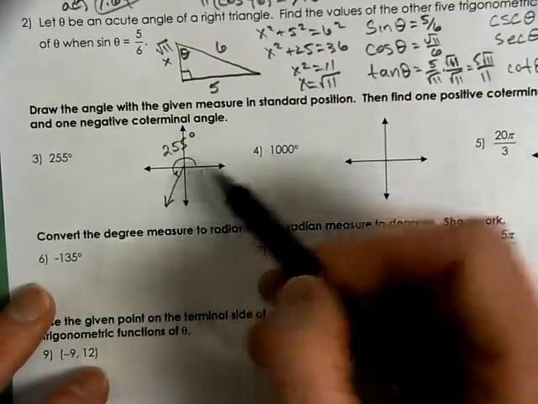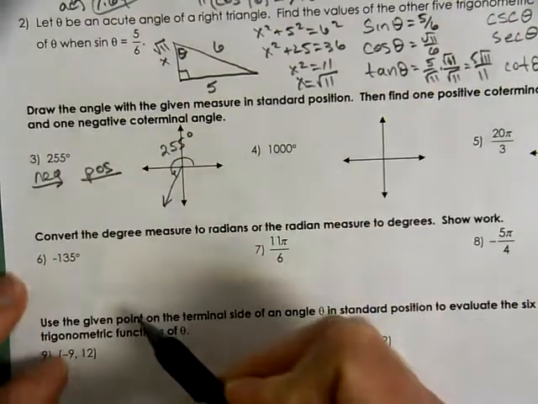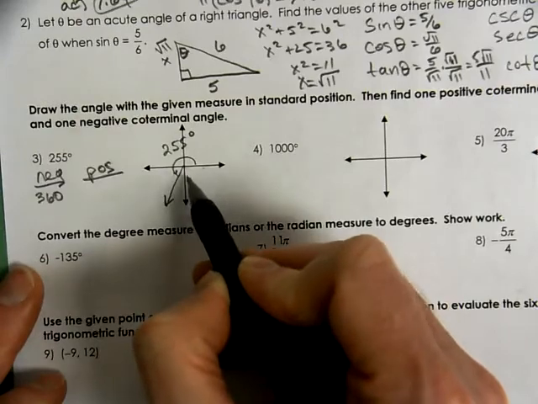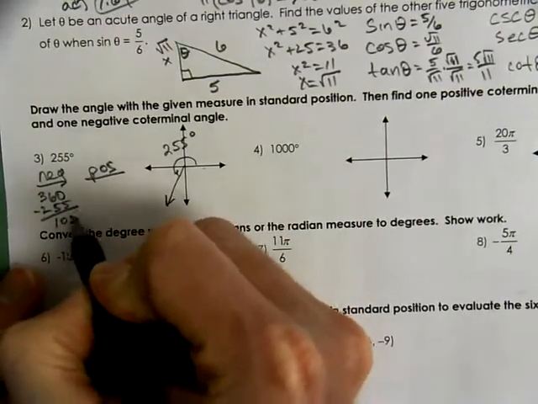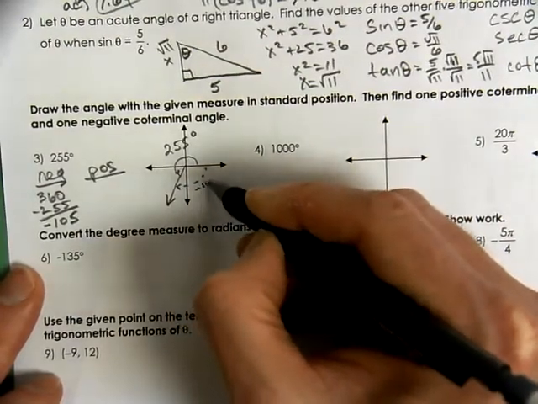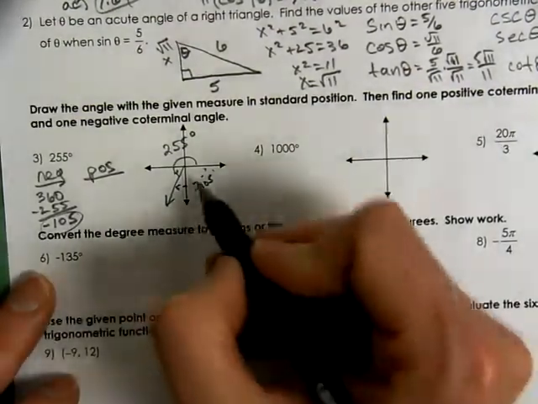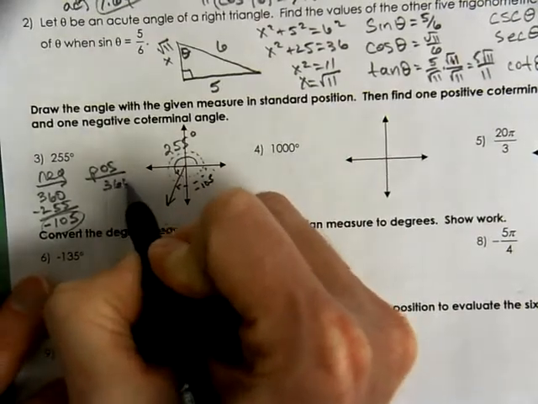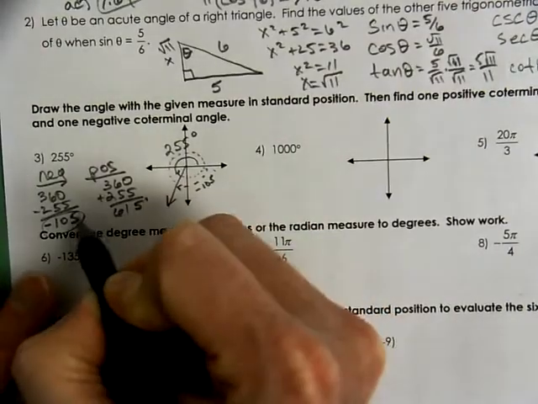What other angles come from exactly this direction? We can calculate a negative coterminal and a positive coterminal. The negative is going to be 360 minus the 255, and that gives us 105. So we'll call that negative 105. Is the negative coterminal. The positive coterminal is to just continue around in another circle by adding 360 to our already 255. So we get 615.